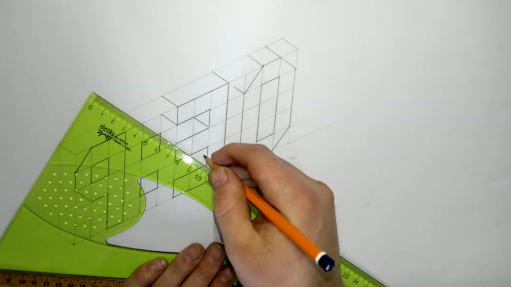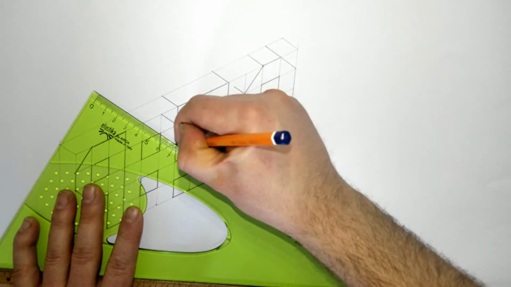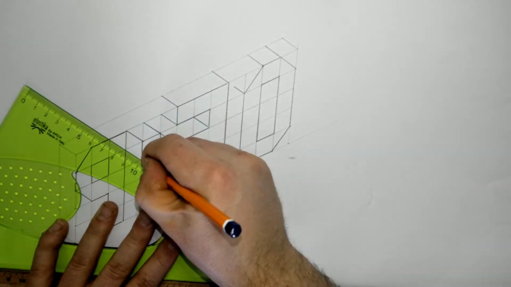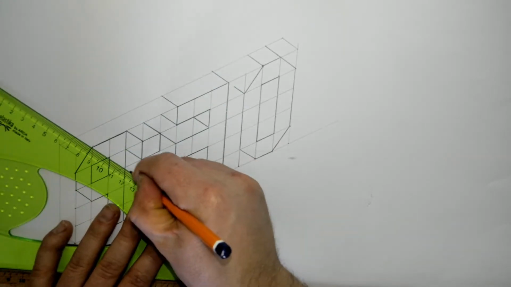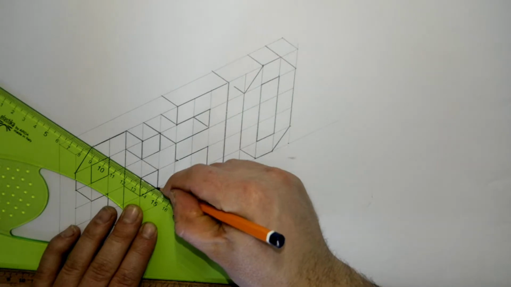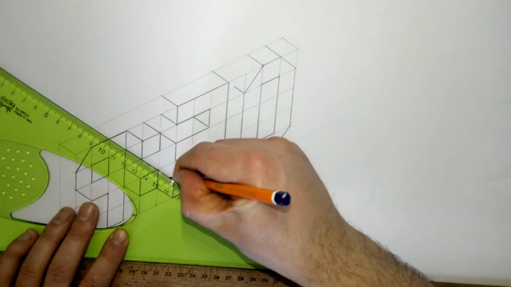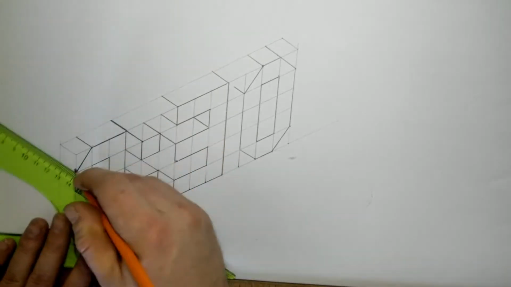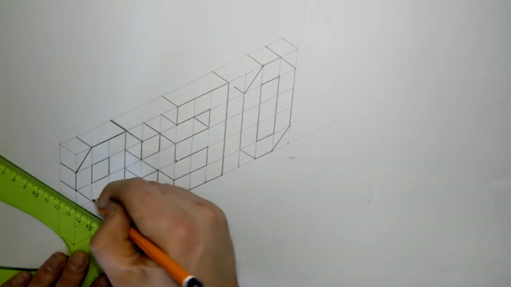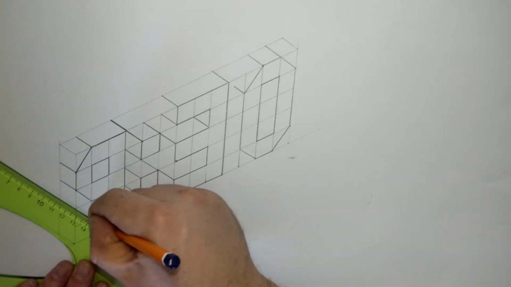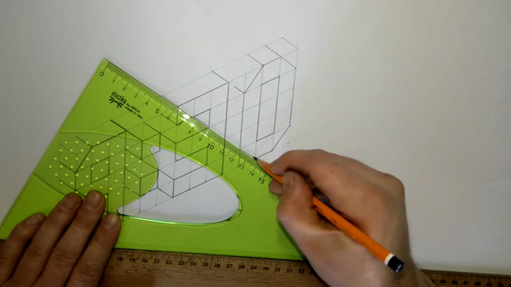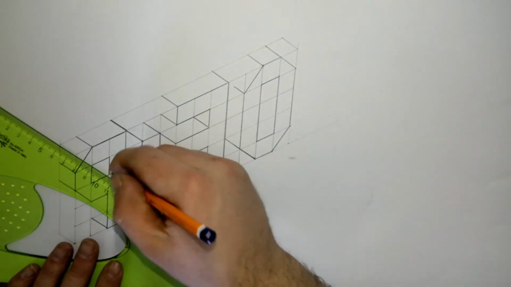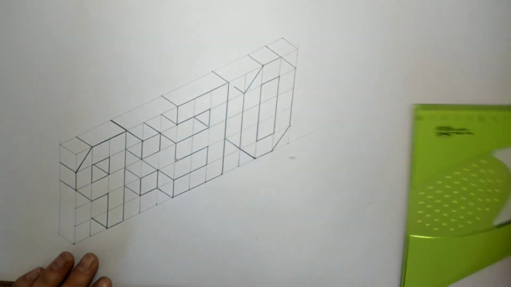Back 15mm there. 15 there. Now we can start connecting these lines.